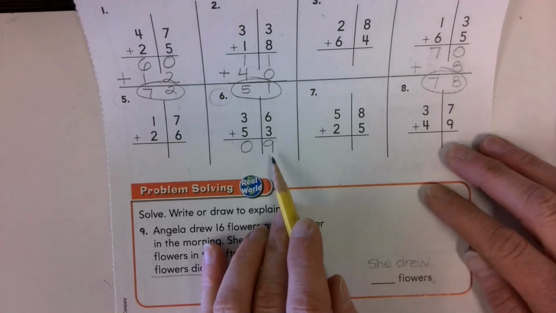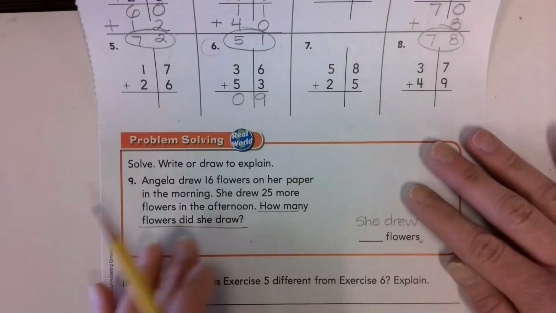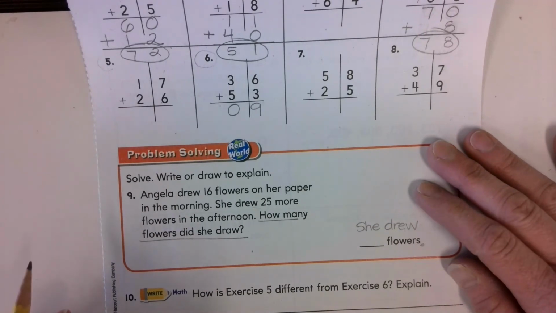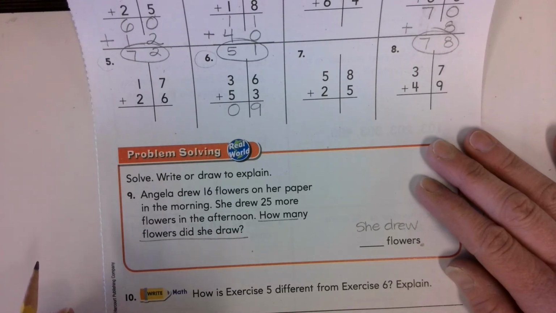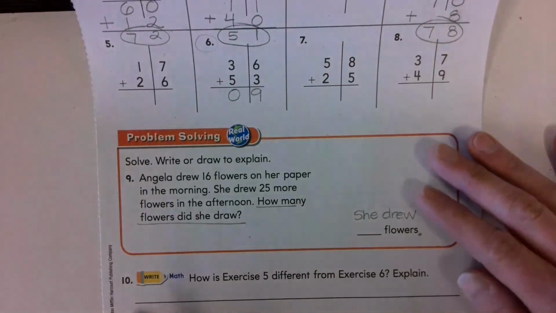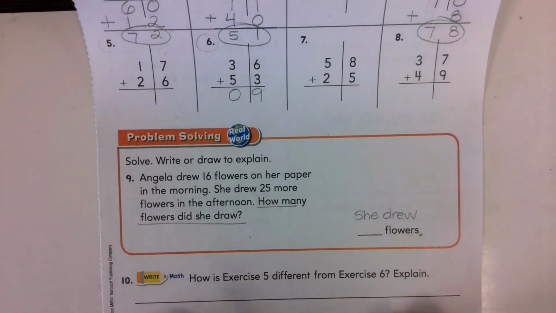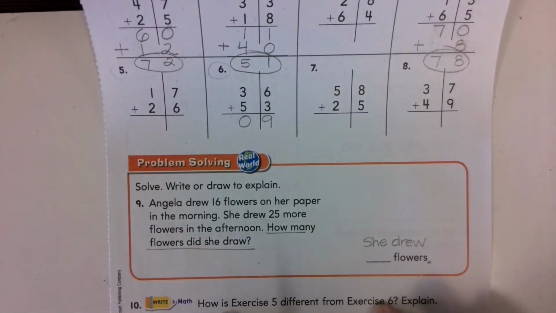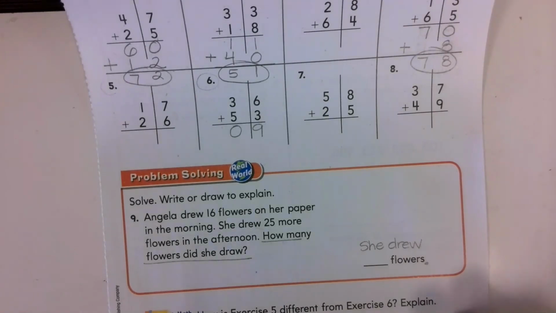With number 6, the ones add up to 9. So the ones column does not break the rules as far as going over 9 ones. So something like that. Or explain in another way how those two exercises or problems, same theme, are different.